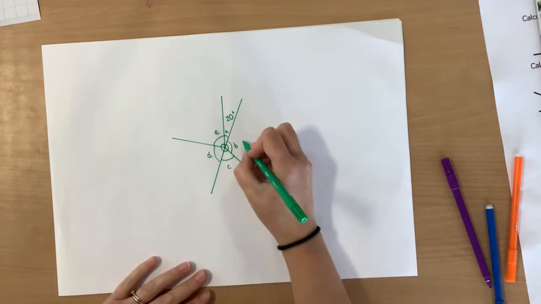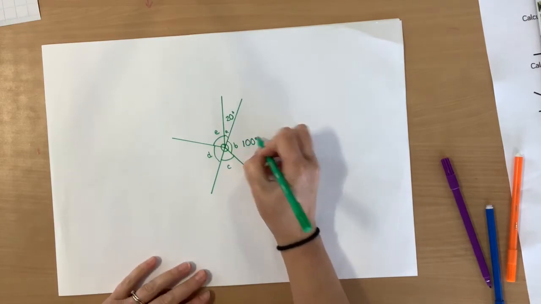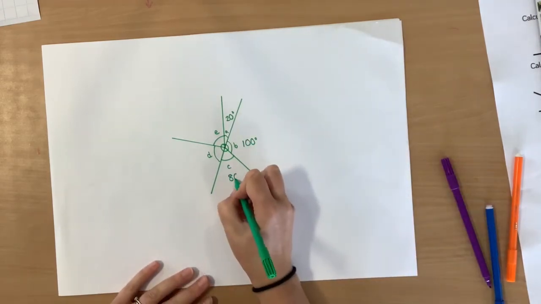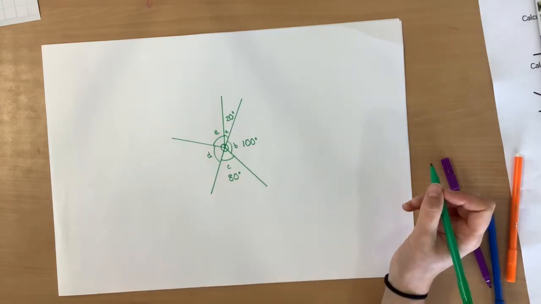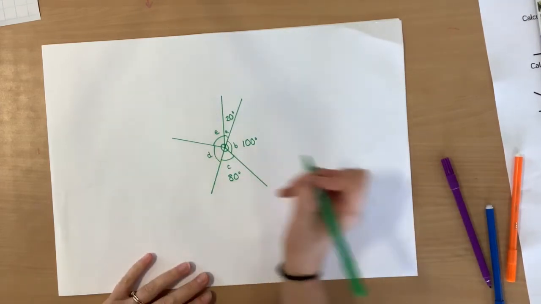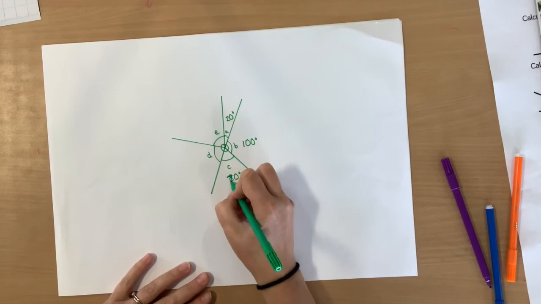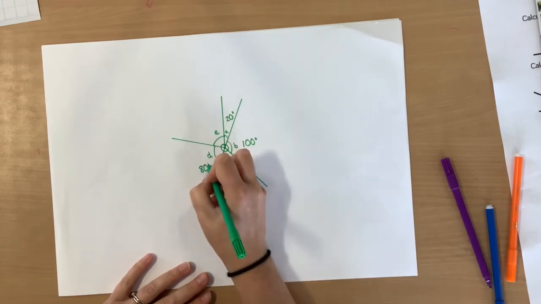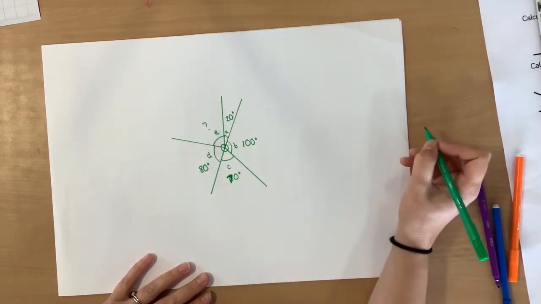B is bigger than 90, so let's make B 100 degrees. C is, actually let's make C 70 degrees and D is 80 degrees. And E we don't know.